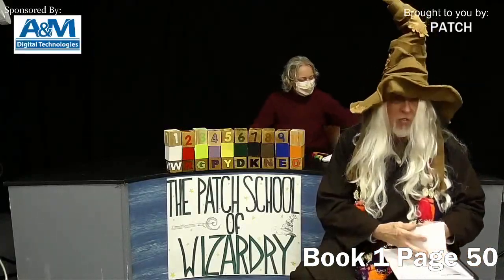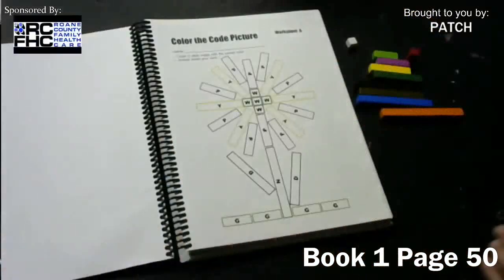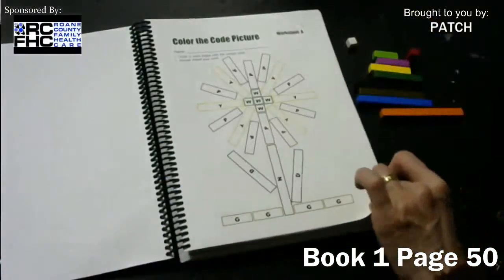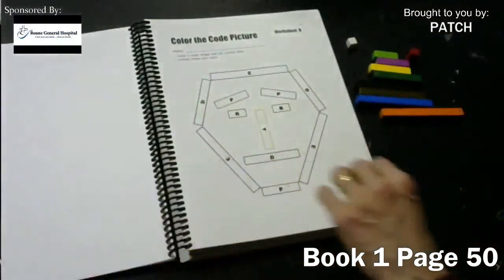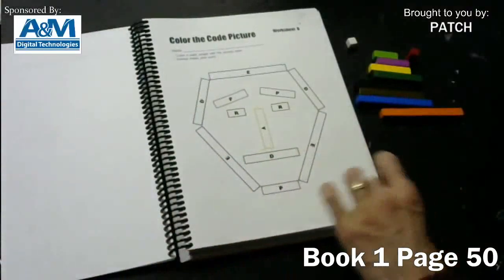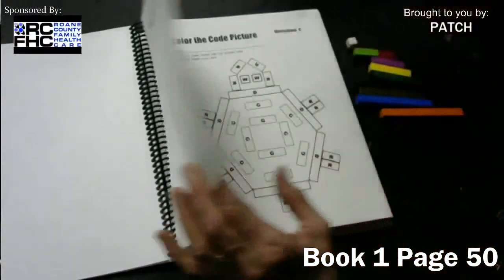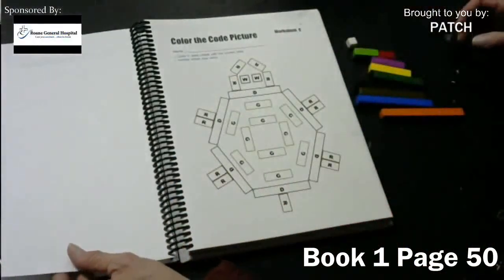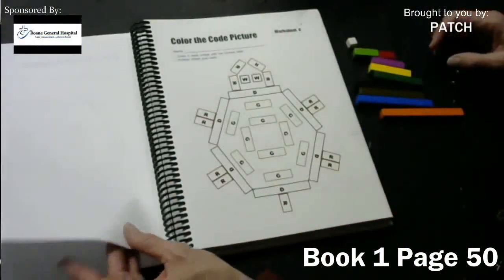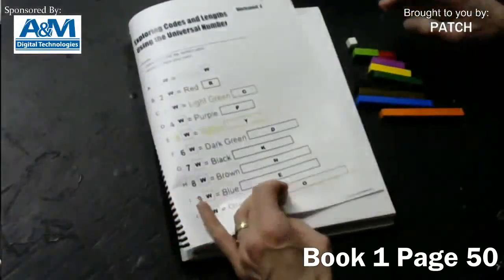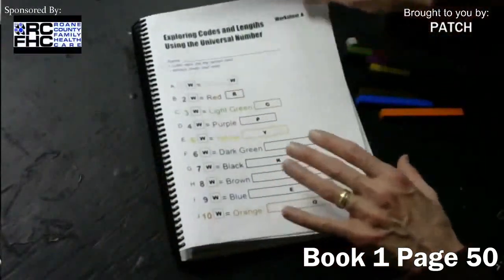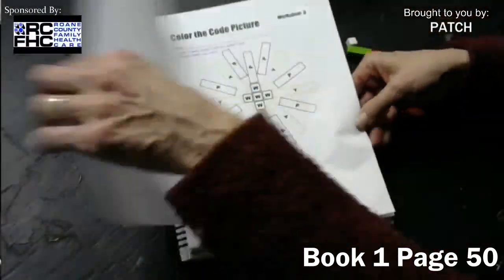Now, pages 51, 52, and 53, you're going to color them in the right colors. If you don't know the size, use the Cuisenaire rods to put on top of it. You have purple, yellow, white, dark green, brown, and light green.